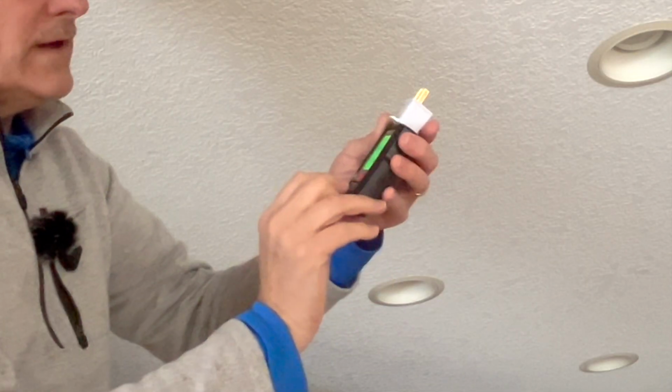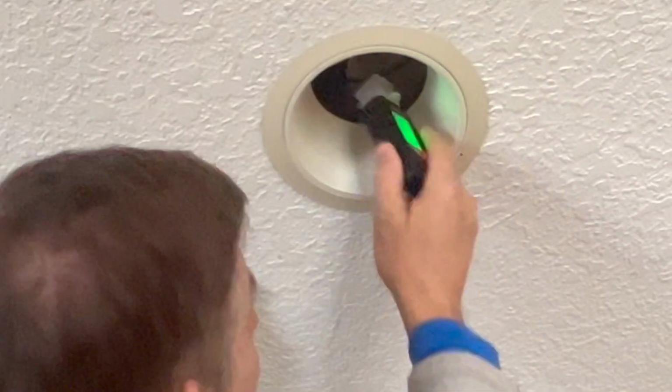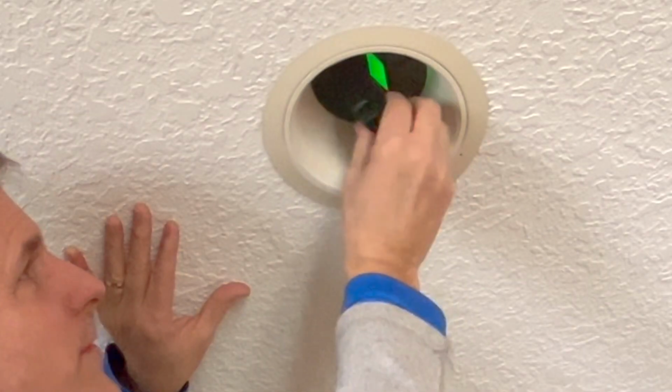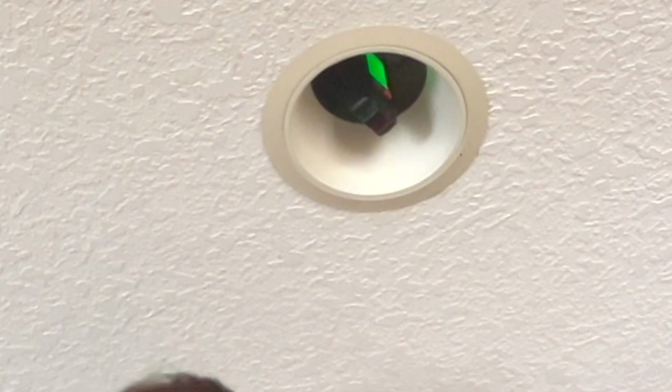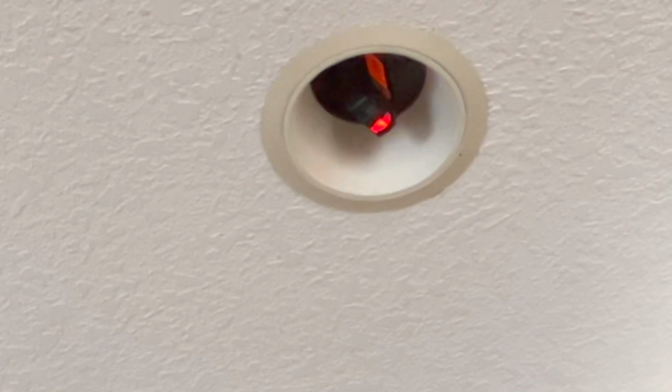And so we're going to go ahead and press the reset button. This just plugs in. And so press the reset. Let's go ahead and see. Turn the light switch on. Now we're going to take this to our circuit panel.